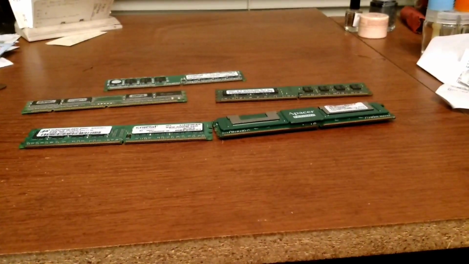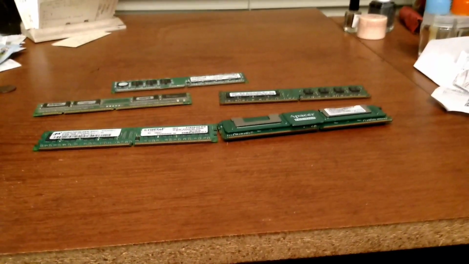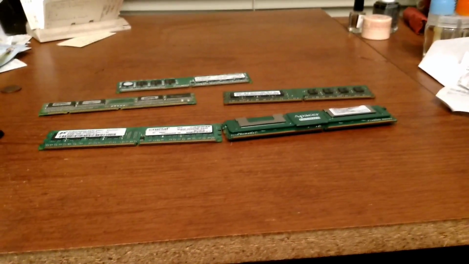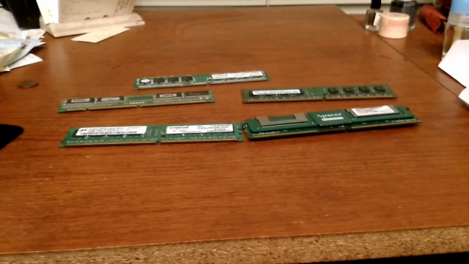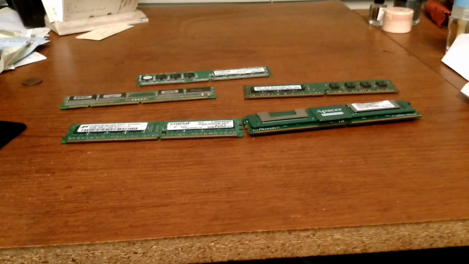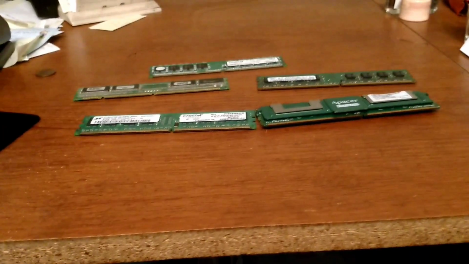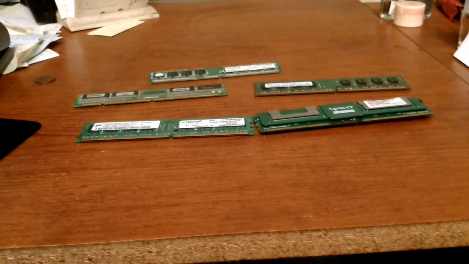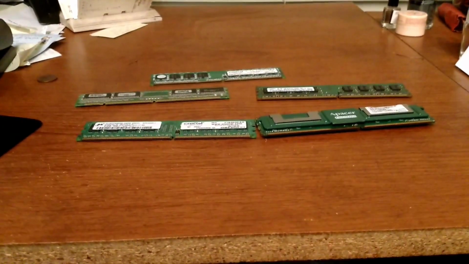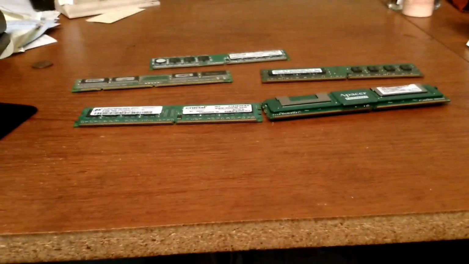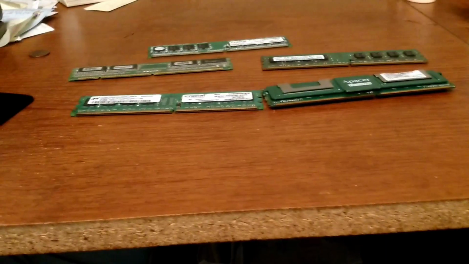DDR2 introduced some new features which allow it to ramp up to much higher speeds and higher memory densities, all while using less power. DDR2 memory uses a new form factor, 240 pin dual inline memory module, which is not compatible with current DDR memory slots. So, if you have a DDR2, unfortunately you can't put in new DDR technology.